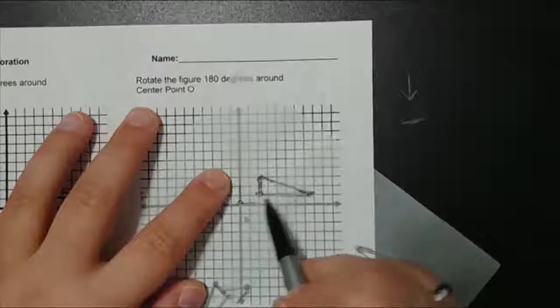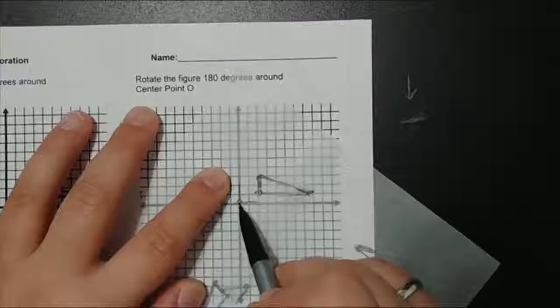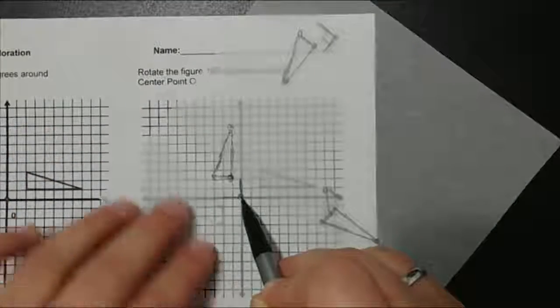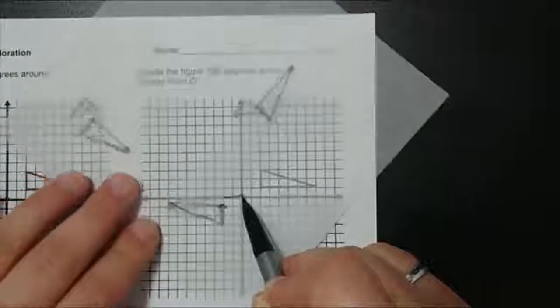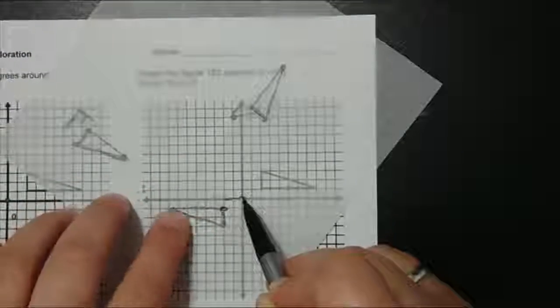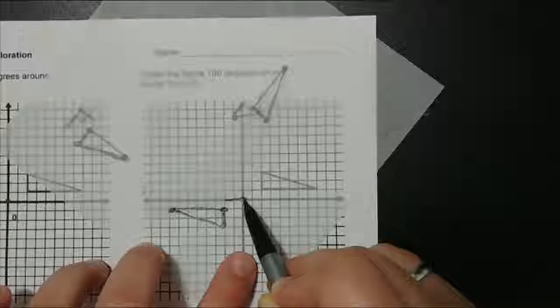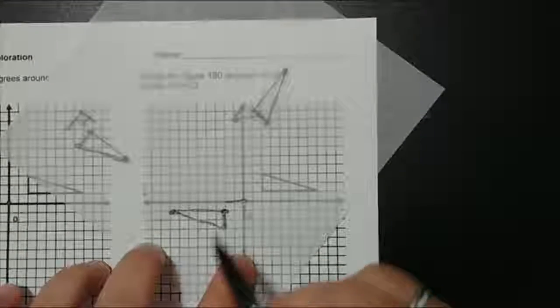All right, and we can double check. So right there, we have our original triangle. Let's rotate it again, double check. Right here, that's that 90 degrees. Got to go once more. Lines up. See, there it is. Lines up. That's our 180-degree rotation. All right.